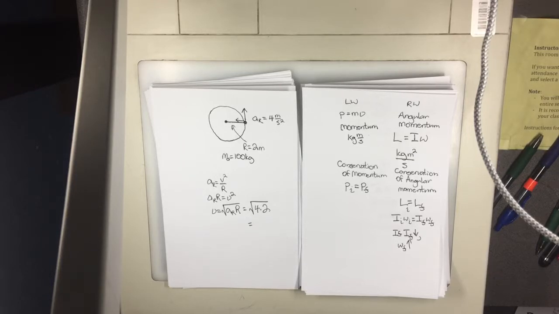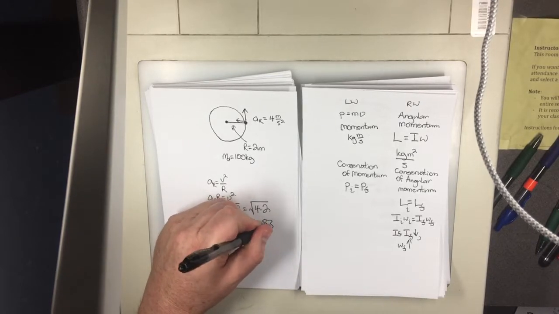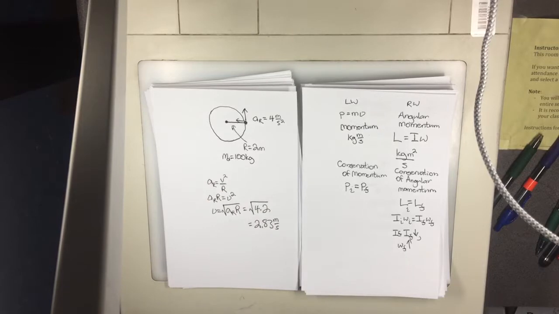So square root of 8. So 2.83. So it has a linear motion for those particles at the edge of 2.83 meters per second.